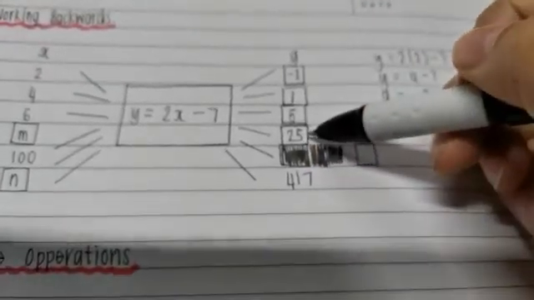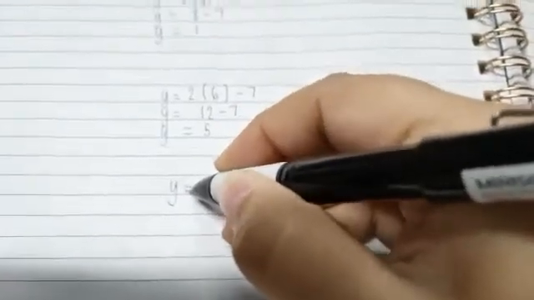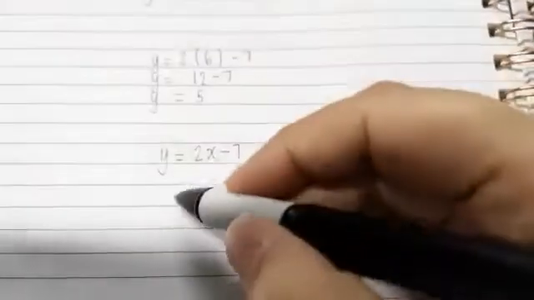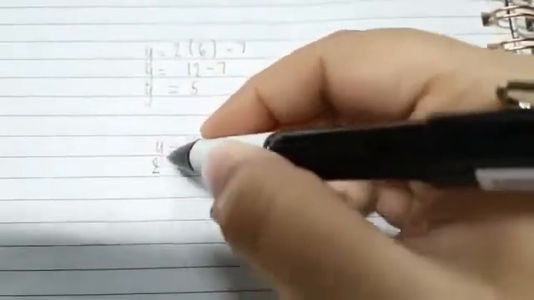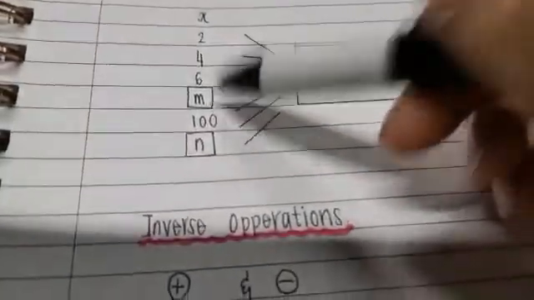Now for this one here, I've given you the 5 already. I expect you to work out this variable over here. So we're going to do exactly that. I have the equation y is equal to 2x minus 7. In the place of y, I know that it's 25. I'm copying it from there. And in the place of x, I know that it's m. So 2m minus 7.